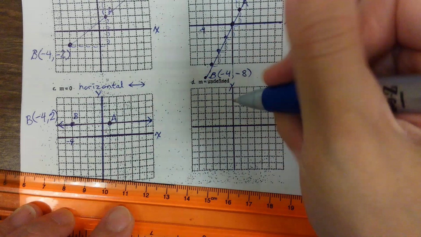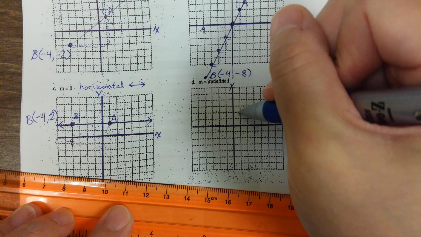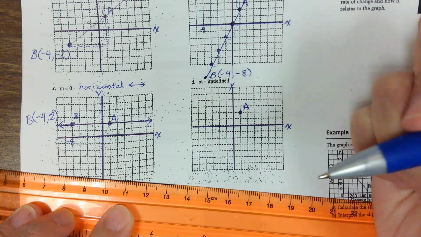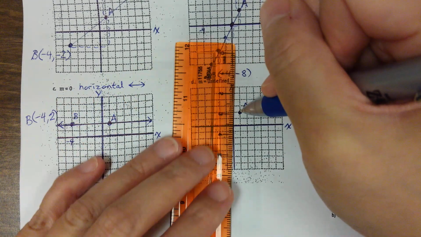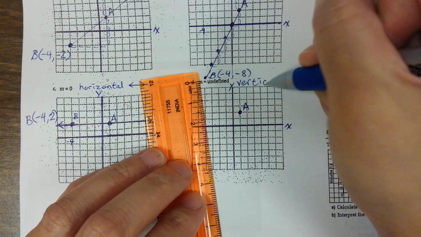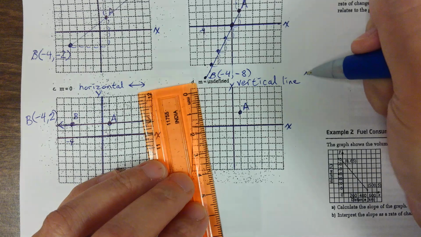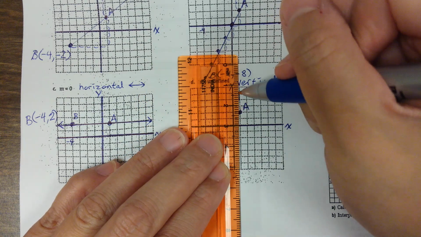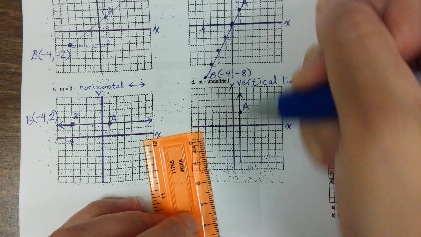Okay? And what about this one for D? So I have point A right here, which is at (1, 2). An undefined slope means that it has to be a vertical line. Whenever it's an undefined slope, it's a vertical line. Okay, so if it has to go through point A, that means my vertical line is over here.